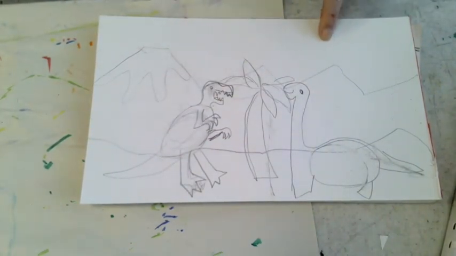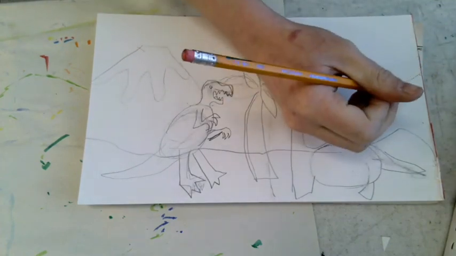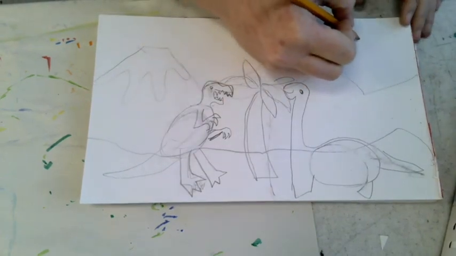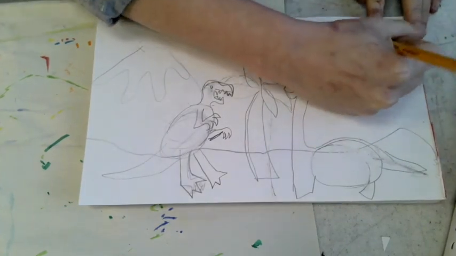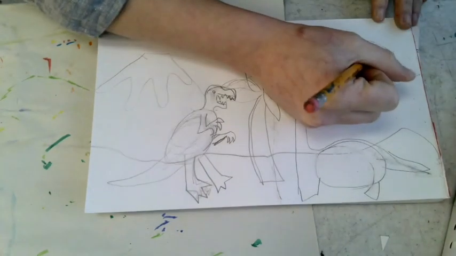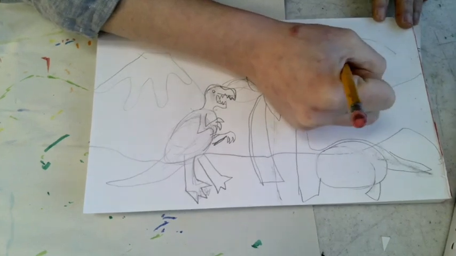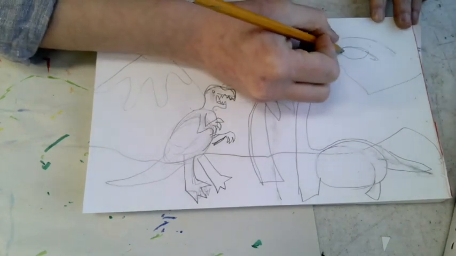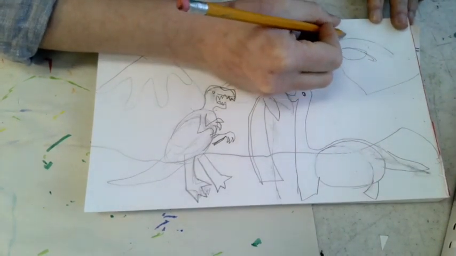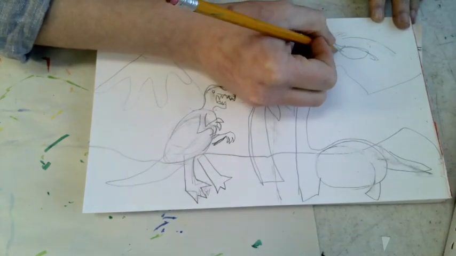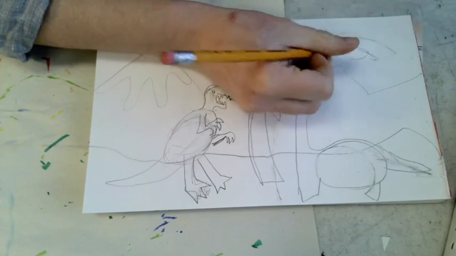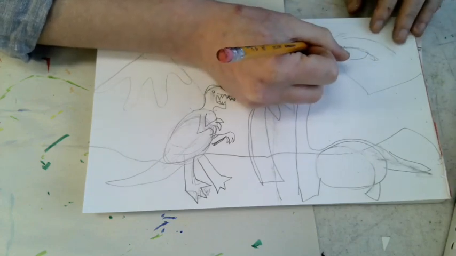Now I'm going to put a flying pterodactyl dinosaur in the background. And they have wings kind of like a bird. So again, I'm going to do a potato body again, because I'm noticing that a lot of dinosaurs have a rounded potato body, as most animals do. It's a good starting place.